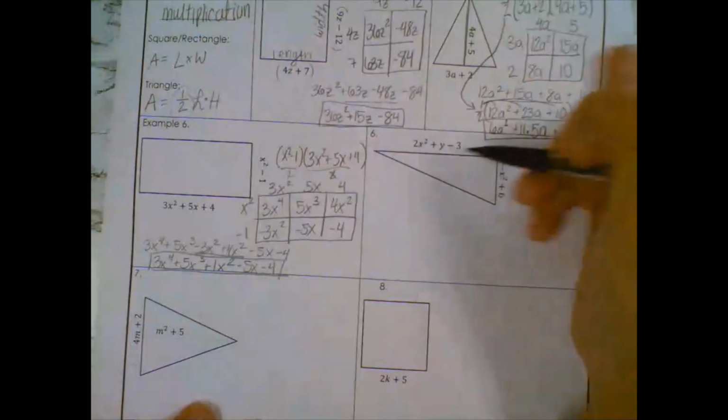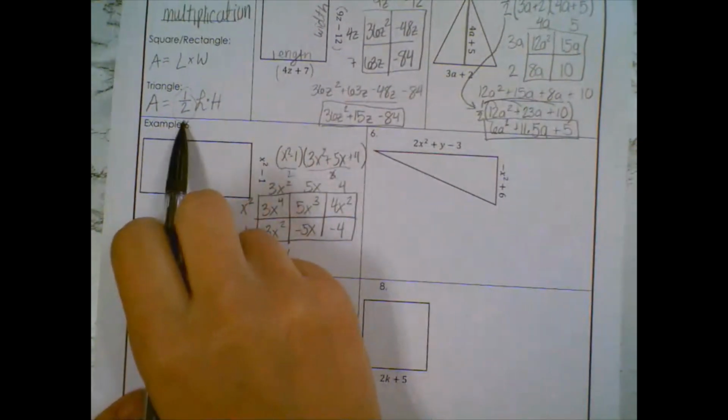All right. So next one, we have another triangle. So remember, it's 1/2 length times width, or length times height. So here, this is the height because it's that straight line up from the base to the top.